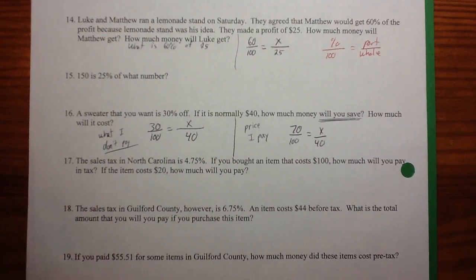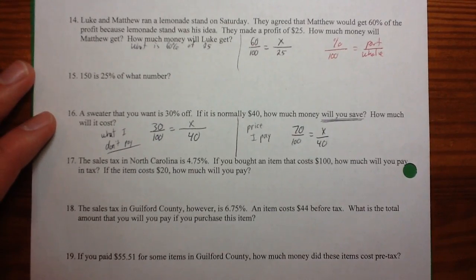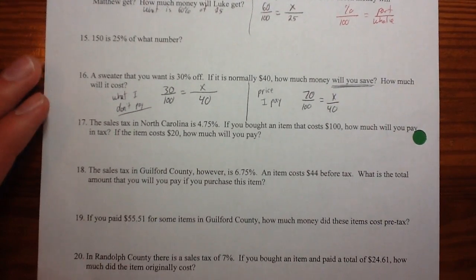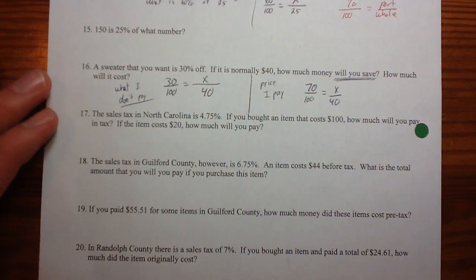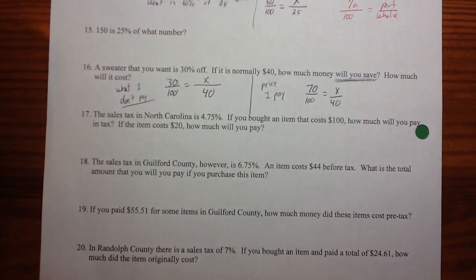Okay, so I'm going to slide up a little bit here to number 18. I'm going to do 18 and 19, and then just kind of give a couple pointers on some of the other ones.